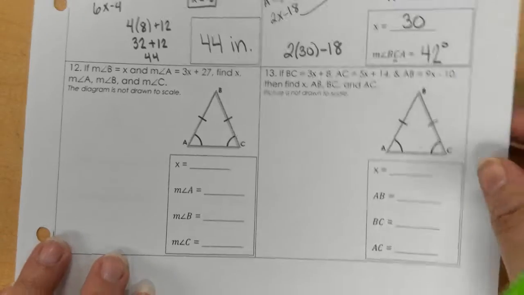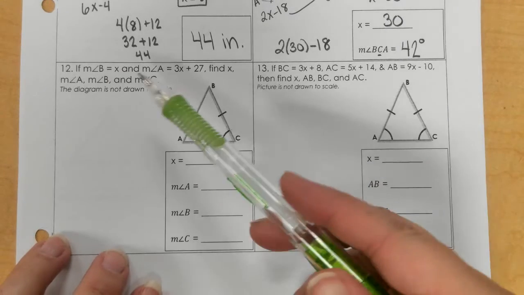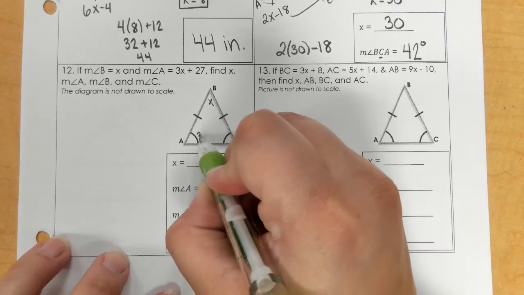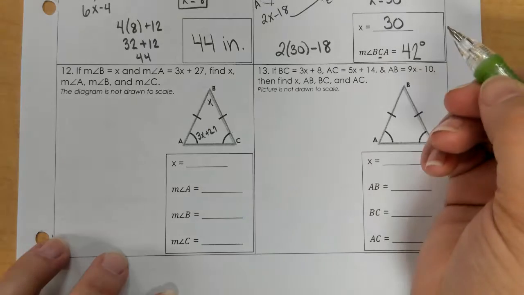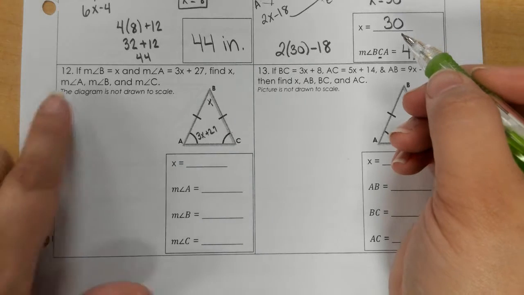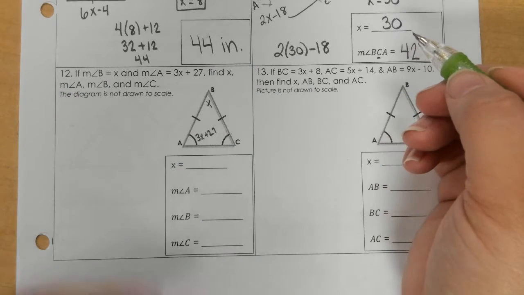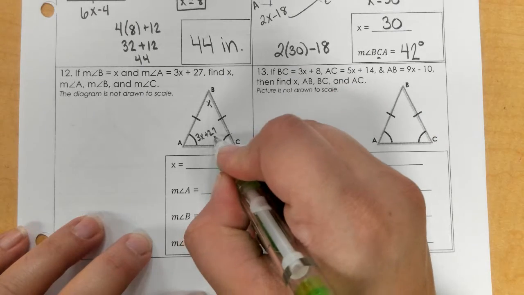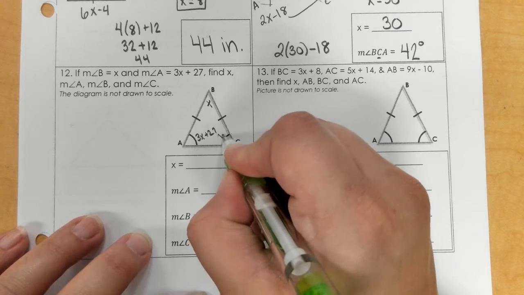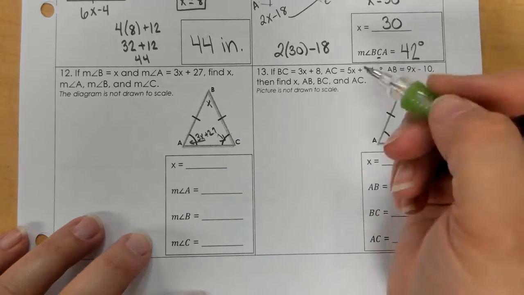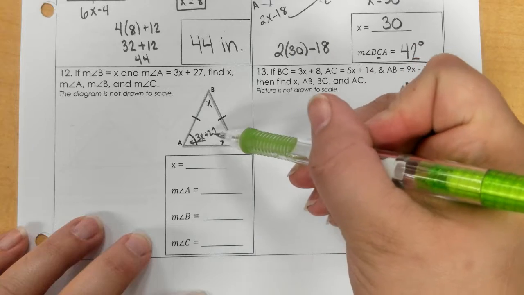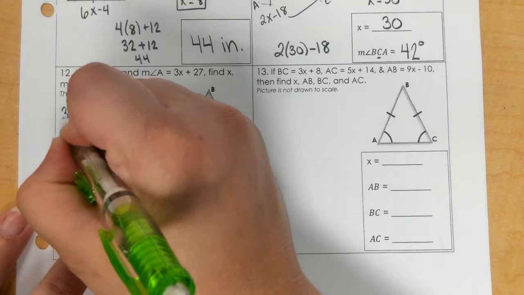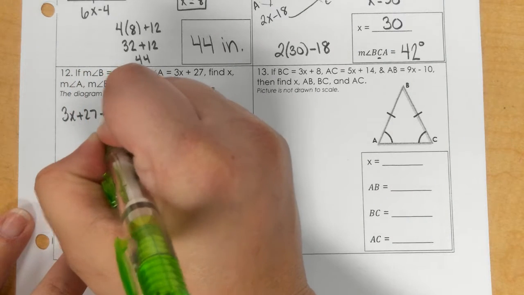All right, number 12. Here we're dealing with angles. So if angle B is x, and angle A is 3x plus 27, can you find x and all the other angles? The diagram is not drawn to scale. All right, so this is kind of like number 11, that the 3x plus 27 is also for angle C and for angle A. So I would do 3x plus 27 plus that again plus the x, and then equal that to 180.